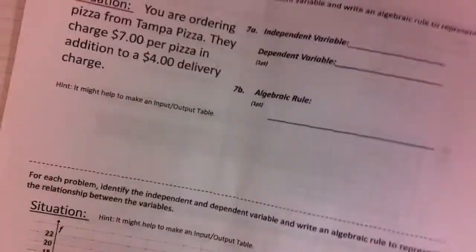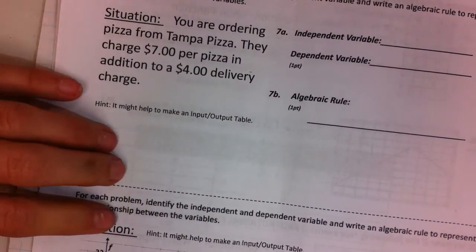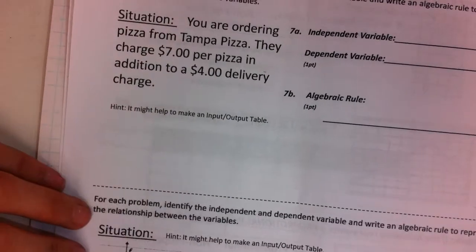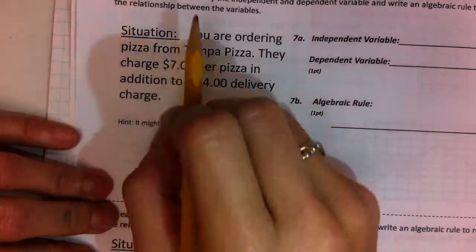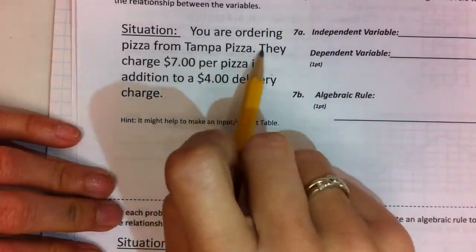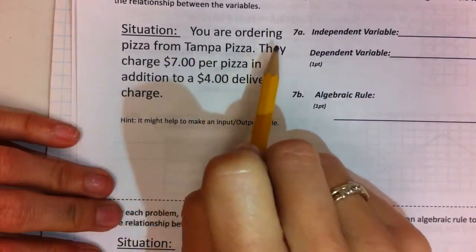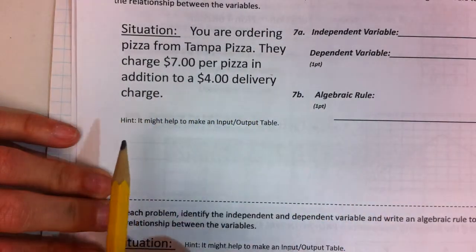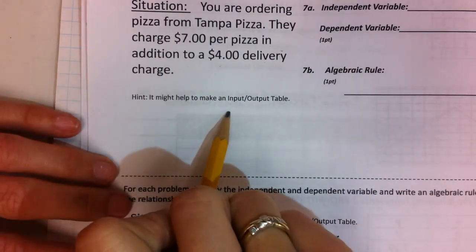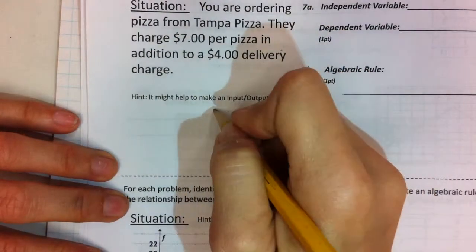All right, let's see if we can keep going. For each problem, identify the independent and dependent variable. Well, we've got a situation here. You're ordering pizza from Tampa Pizza. They charge $7 per pizza in addition to a $4 delivery charge. I gave you a hint. It might help to make an input-output table.